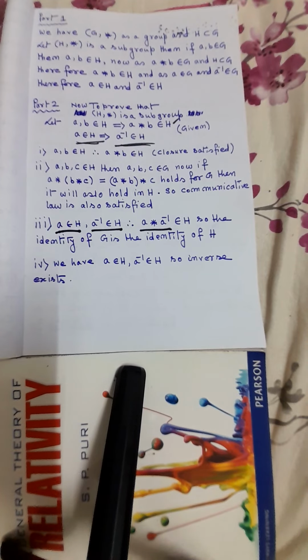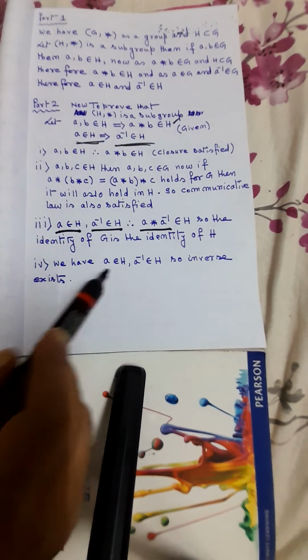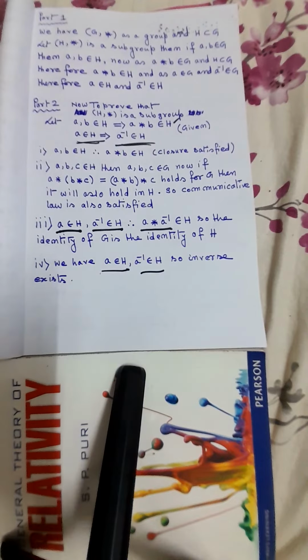Okay. So we have, and also it is given that A belongs to H, A inverse belongs to H. So inverse also exists. So in this way we can prove that. There is another way that we can prove that. This is not only the way that we prove theorem 1. For theorem 1 we can also prove it in some other way.